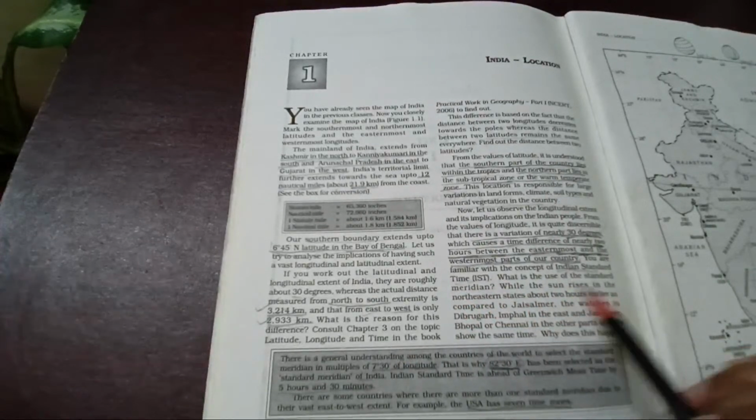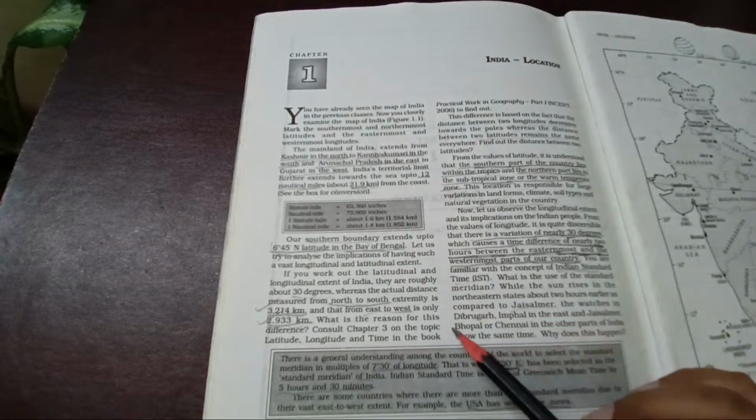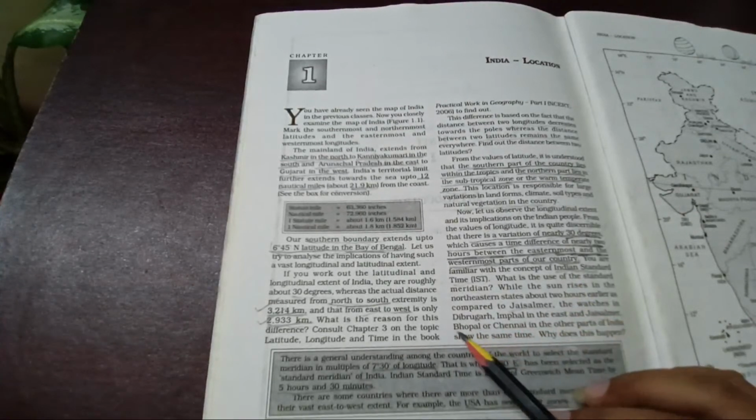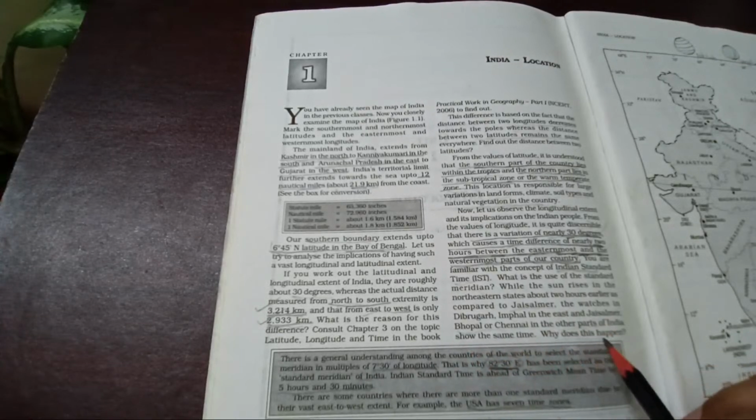While the sun rises in the northeastern states about 2 hours earlier compared to Jaisalmer, the watches in Dibrugarh and Imphal in the east and Jaisalmer, Bhopal, or Chennai in other parts of India show the same time. Why does this happen?